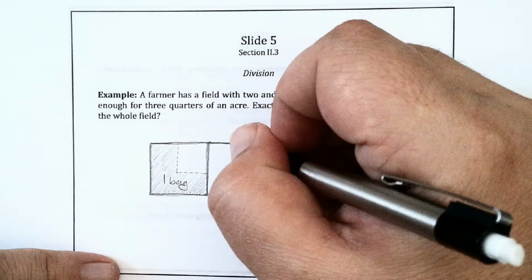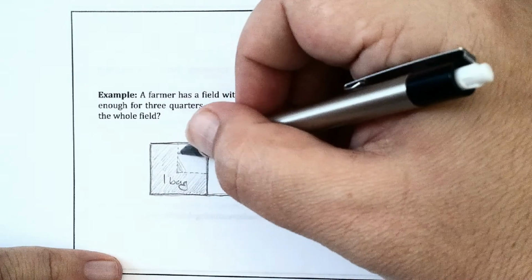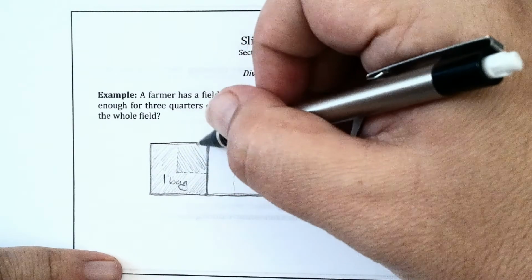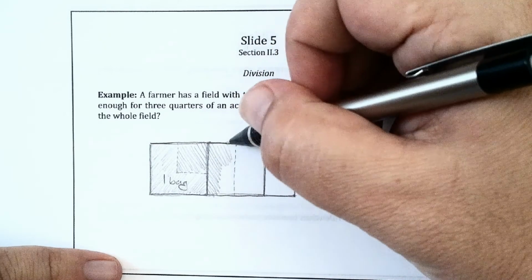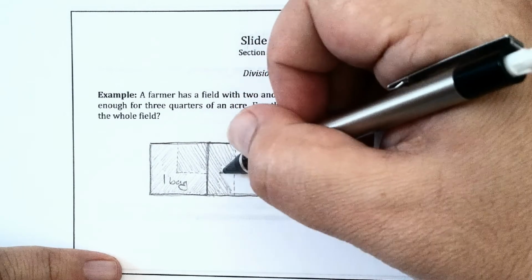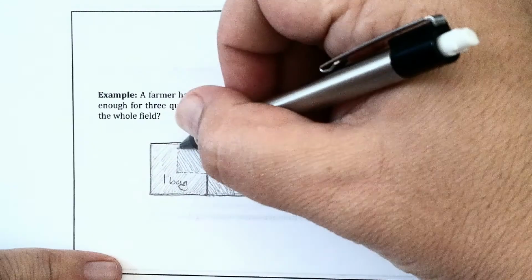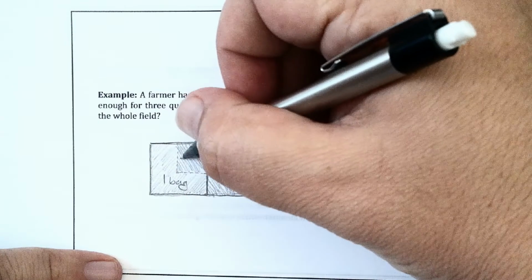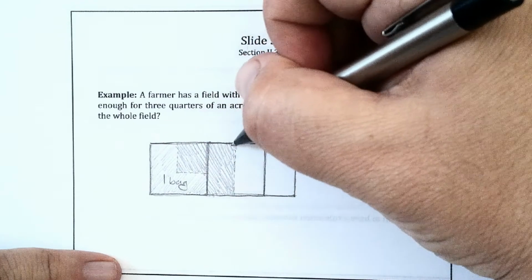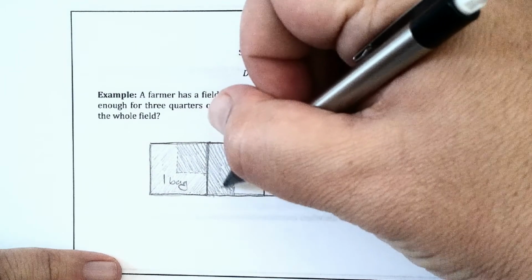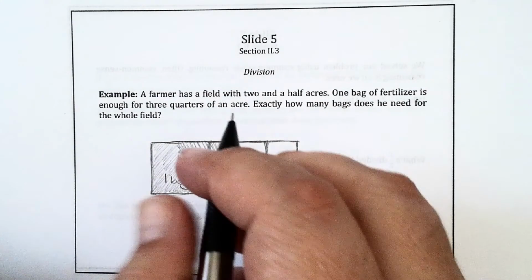Okay, then he uses a second bag, and he could use that to cover this area. I'm trying to color it a little differently so we can tell them apart. Okay, that's a second bag.